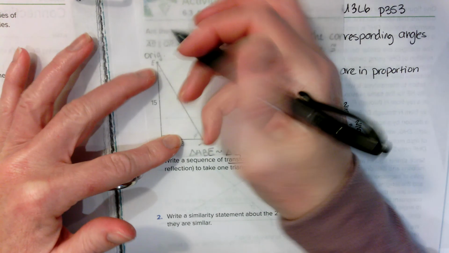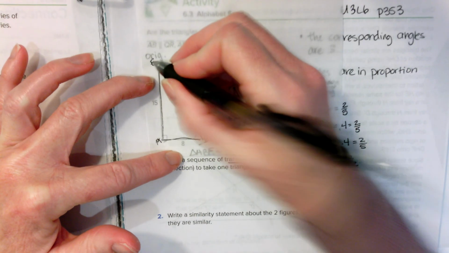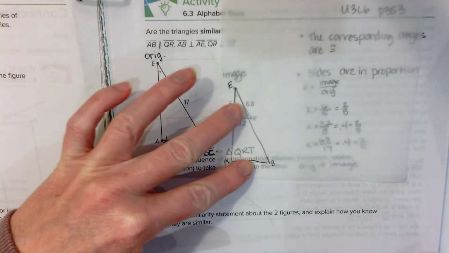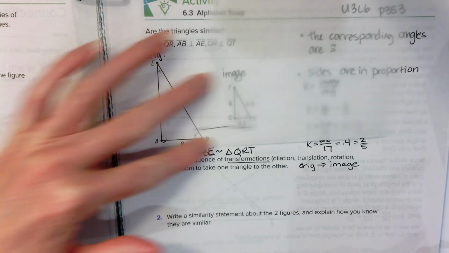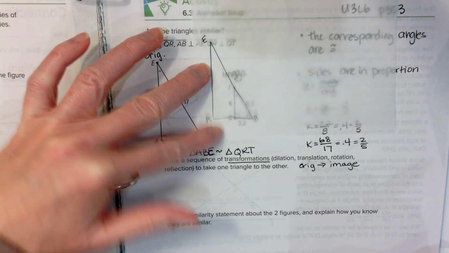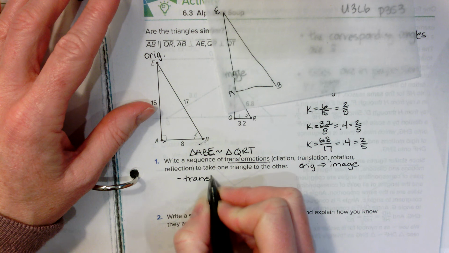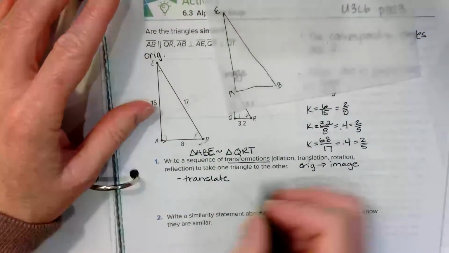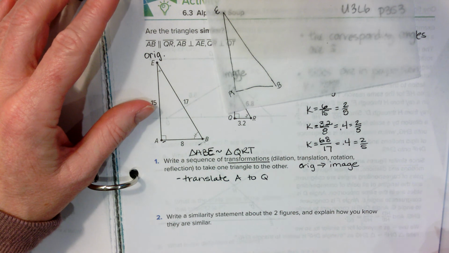So I'm going to just trace this here to show you how I'm thinking out loud. So this is my A, B, E, and I need to translate one of these three vertices to the matching one. Does it matter? No. You can take E to T, you can move A to Q, or you can move B to R. It doesn't really matter. All of them is fine. So you just need to say translate, and you need to move one of them to the other. I'm going to say A to Q just because that's the notes that will be in the folder.